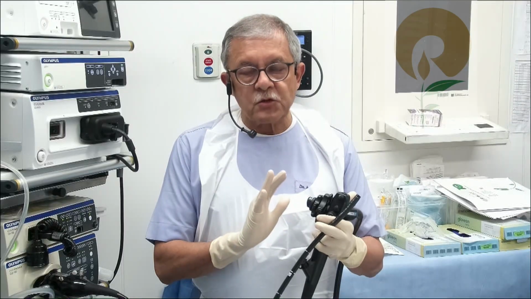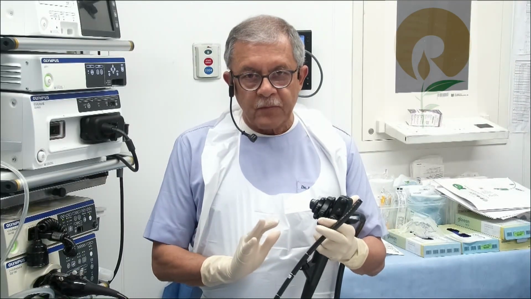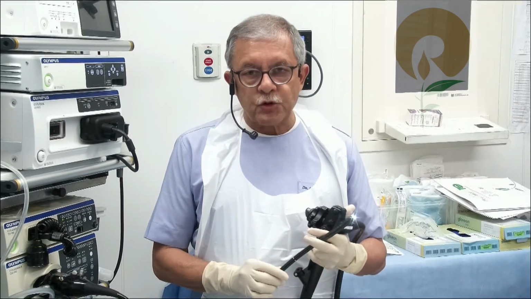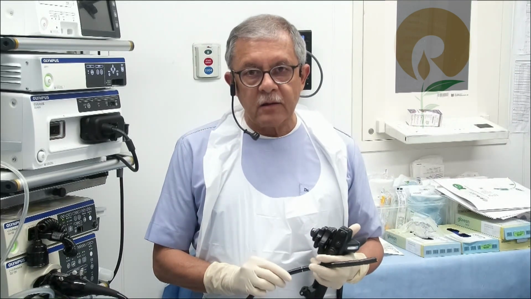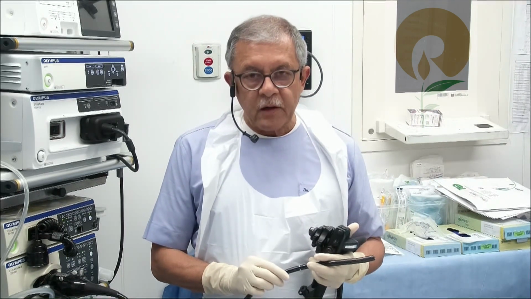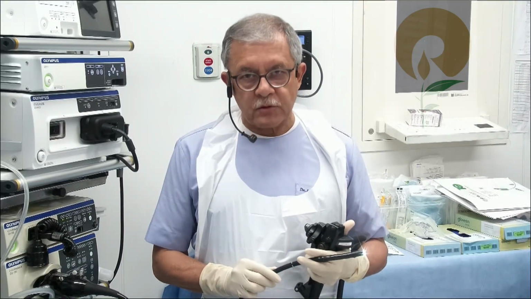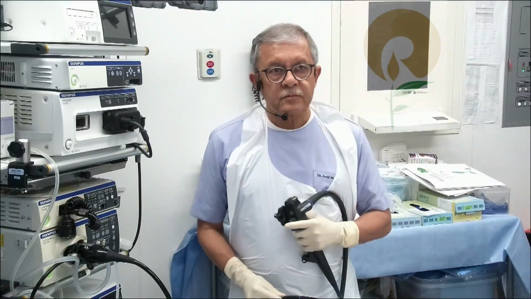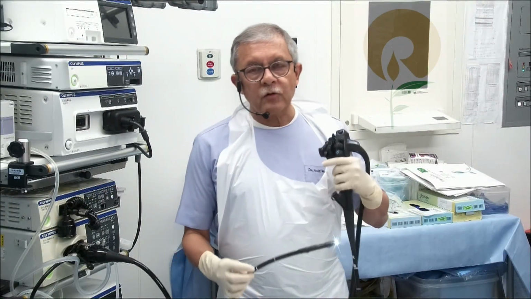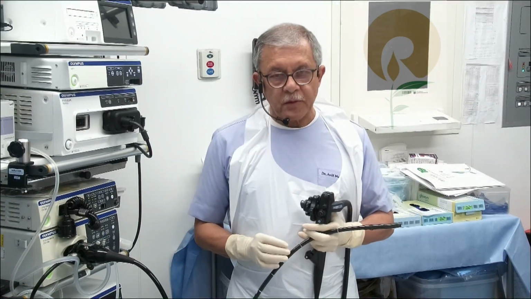So now these were the parts of an endoscope. In the next section, I am going to show you how to handle and how to hold the endoscope, in which position to position the patient to perform an upper GI endoscopic procedure. So I am going to describe to you now the actual procedure of upper GI endoscopy.